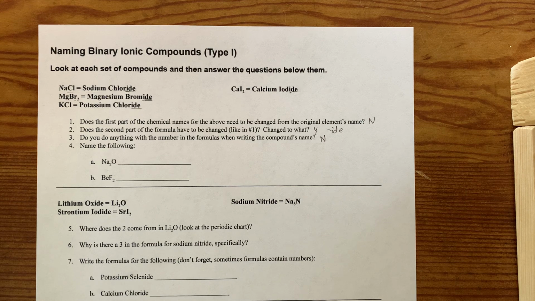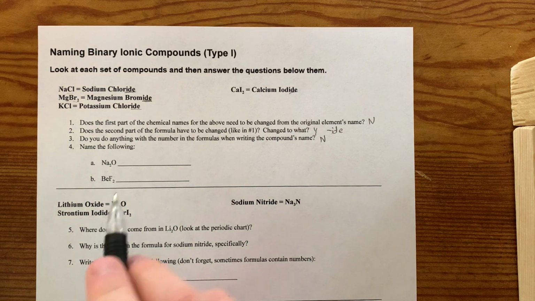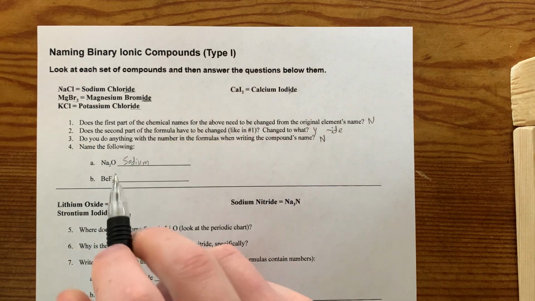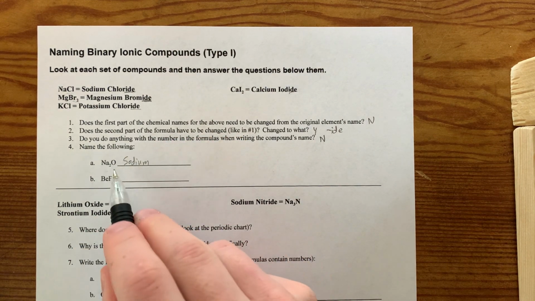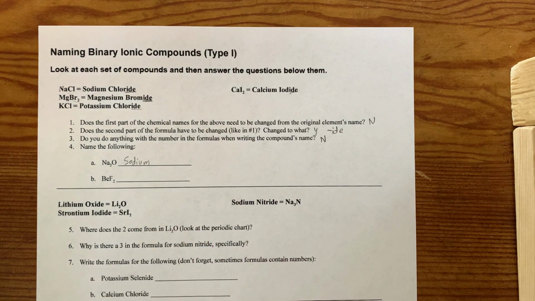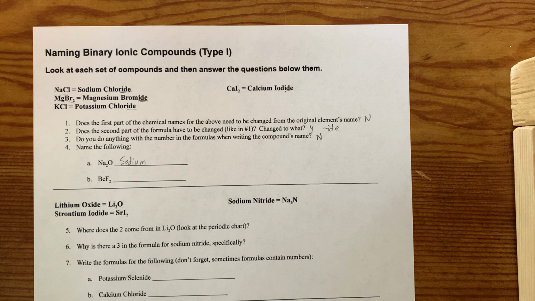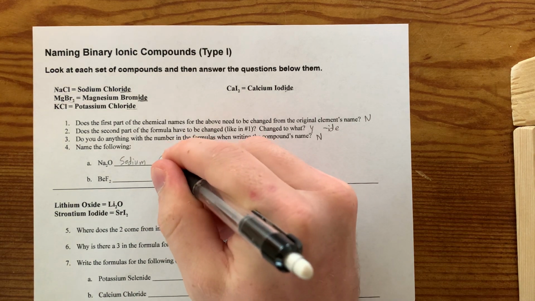So at this point, before we do number 4, you can go ahead and pause, try this on your own, and then check your answers as I go through them. So name the following, Na2O. We know that we don't have to change the first part of the name. So Na is sodium, so we're going to write down sodium. And then we don't do anything with this 2. And then O is oxygen. But for the second part of the formula name, we have to change it to end in IDE. So sodium oxide.